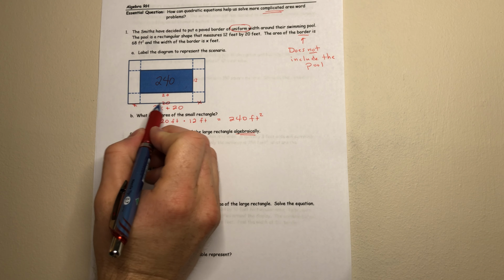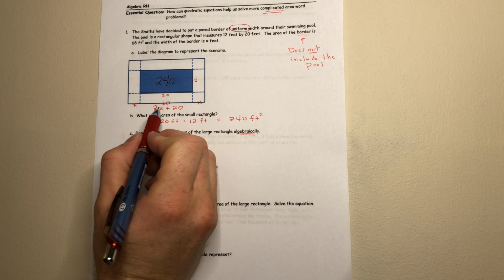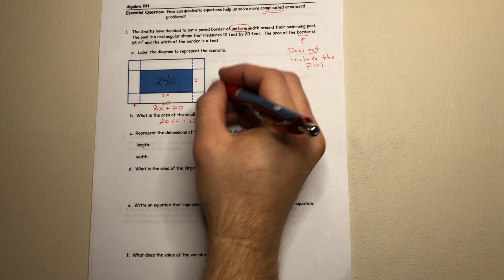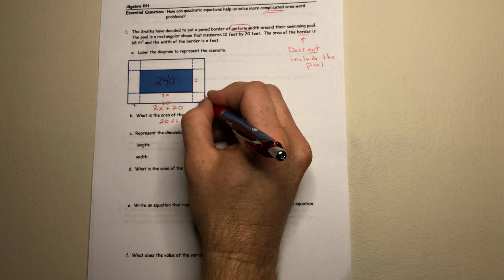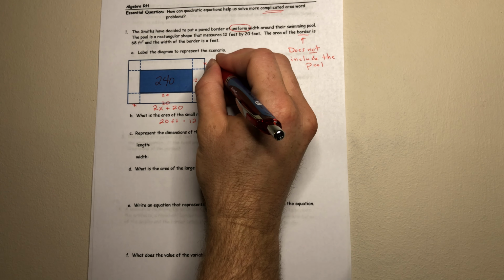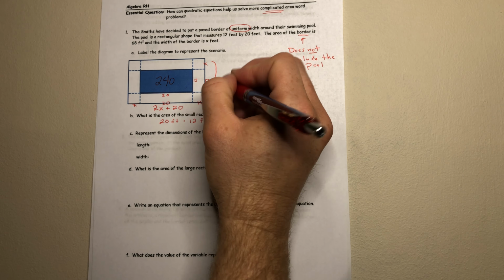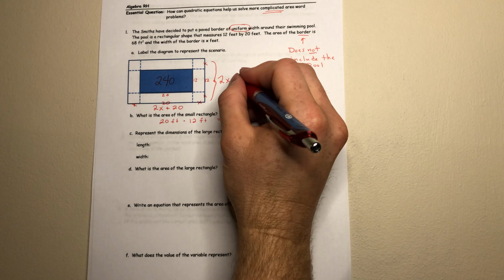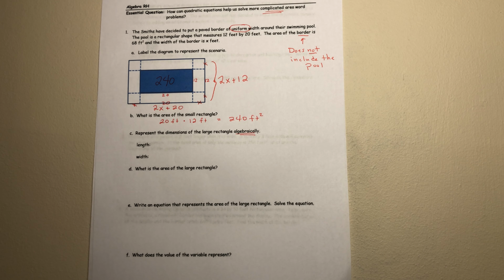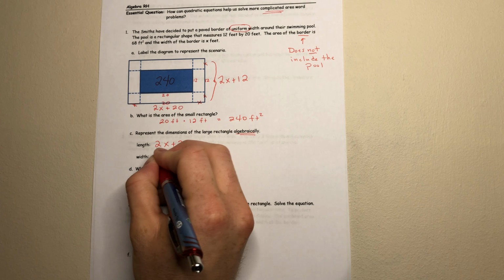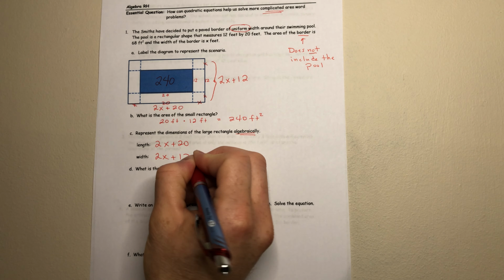So what's x plus 20 plus x? 2x plus 20. And likewise, if this is x going up, down, this is 12, and this is x, then this whole side is 2x plus what? Plus 12. Awesome. So we're going to have a 2x plus 20 by 2x plus 12.